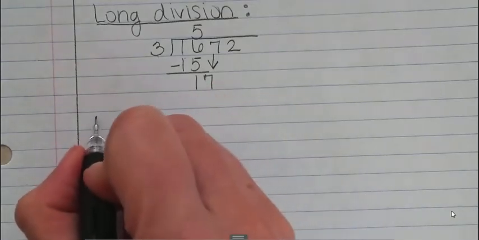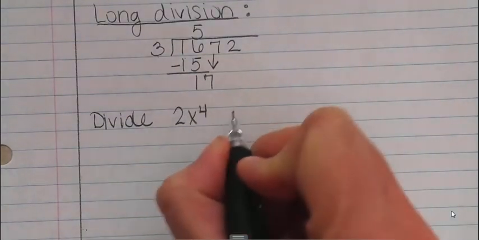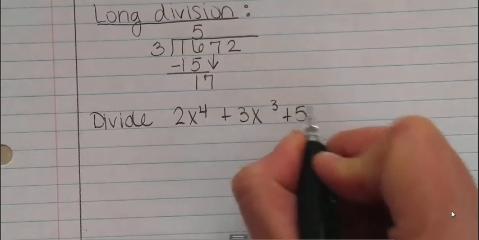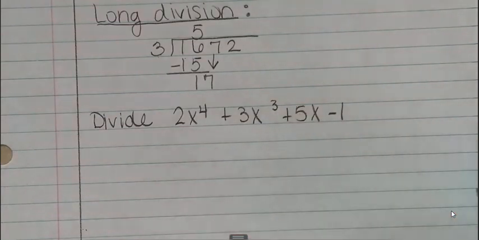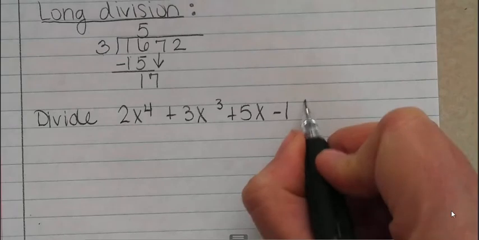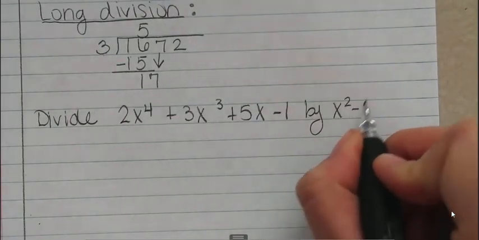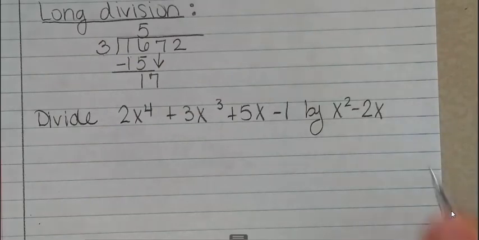So we are going to divide 2x to the 4th plus 3x cubed plus 5x minus 1 by x squared minus 2x plus 2.